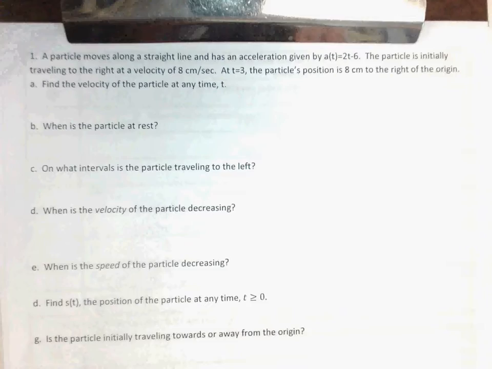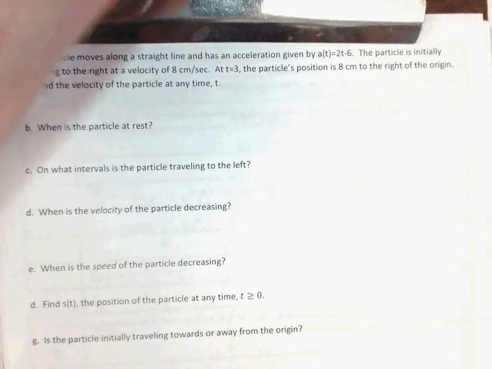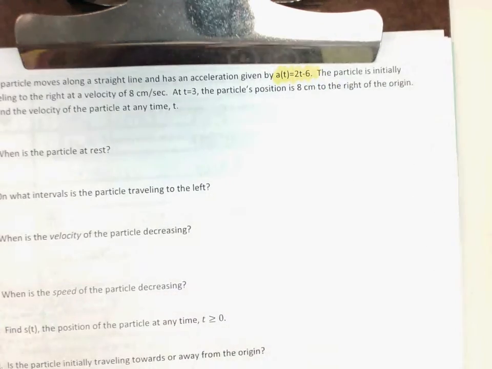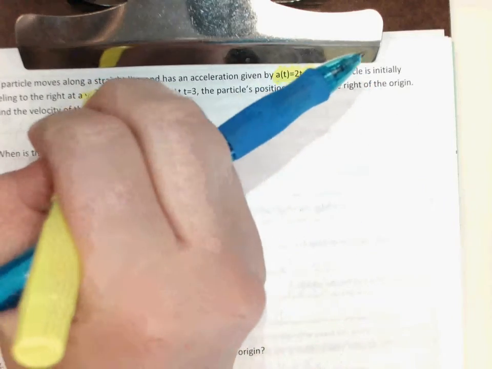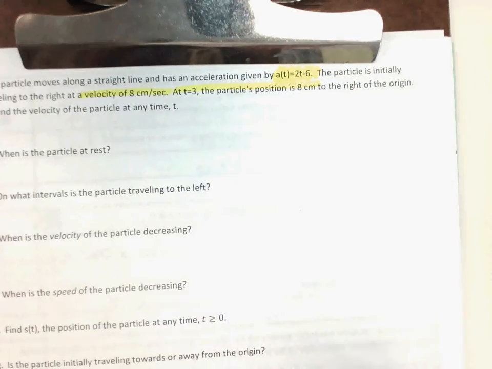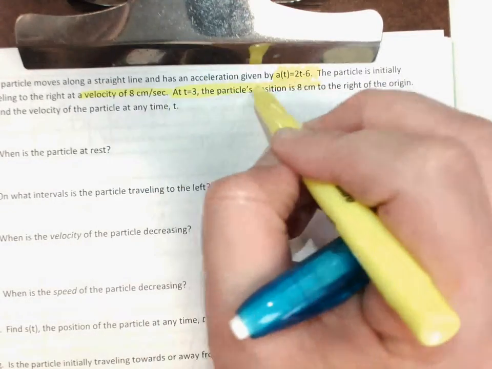Okay, look at your first question. Okay, Wilson, read it for us. Number 1. A particle moves along a straight line and has an acceleration given by a of t, which equals 2t minus 6. The particle is eventually traveling to the right at a velocity of 8 centimeters per second. At t equals 3, the particle's position is 8 centimeters to the right of the origin.